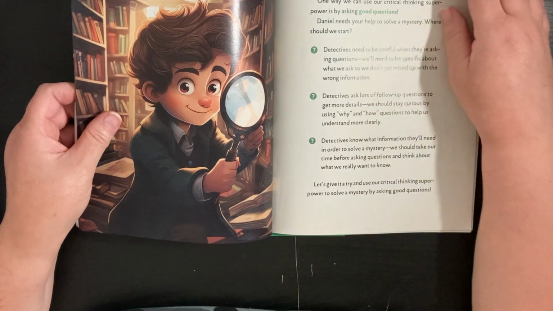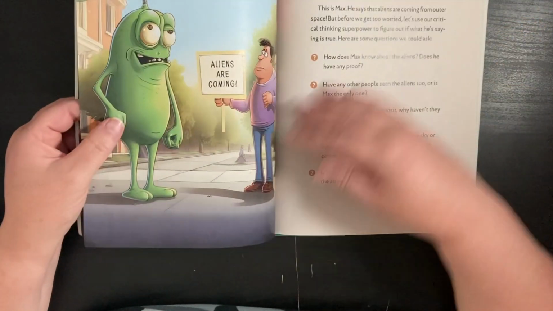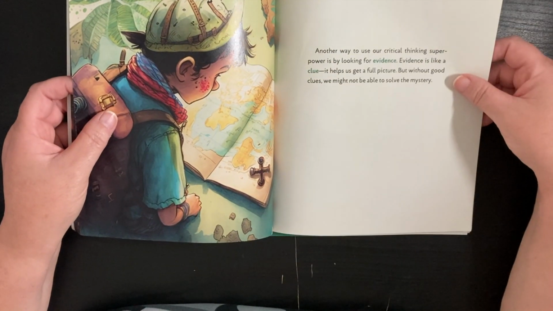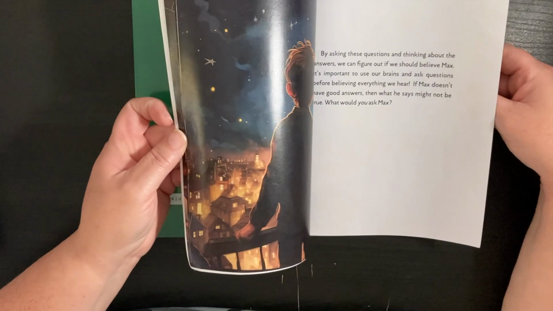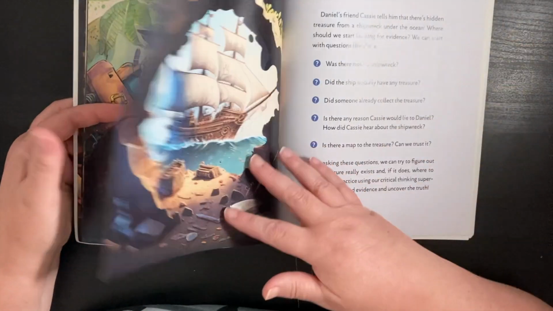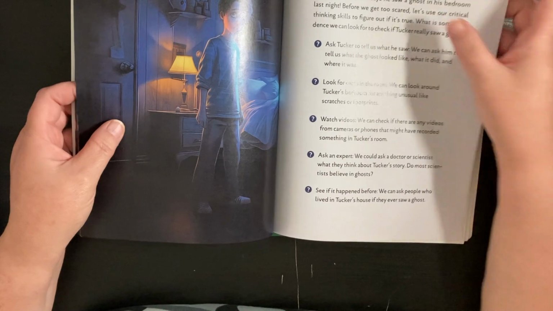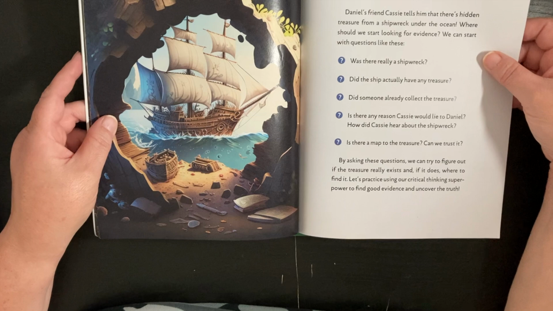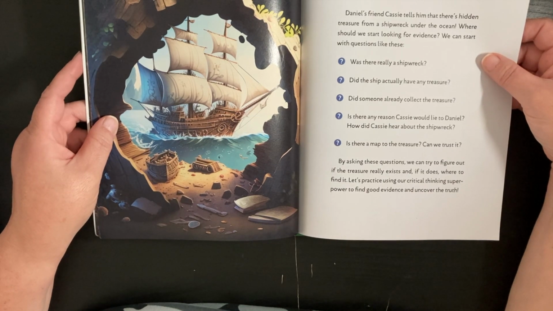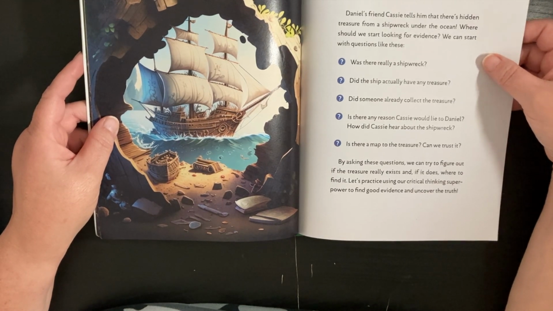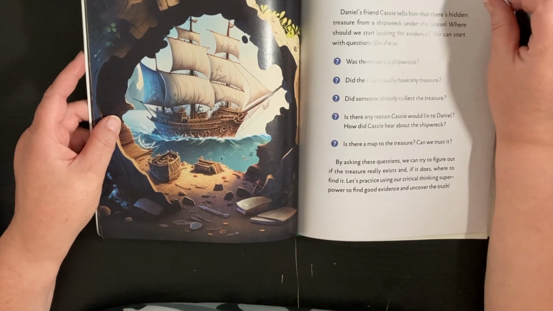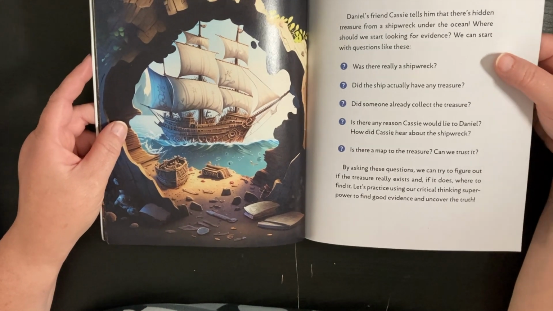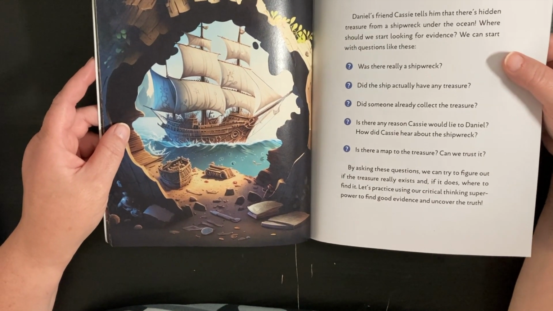but they talk about asking good questions to verify how true something might be, about looking for evidence. So it gives you different situations. This one, Daniel's friend Cassie tells him that there's a hidden treasure from a shipwreck under the ocean. Where should we start looking for evidence? We can start with questions like these, and just asking questions to try to figure out, does this treasure really exist? Where would we find it? Really using what they call their critical thinking superpowers to find good evidence.